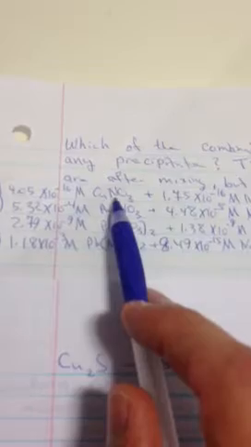So we're given these concentrations. For this compound, we know from our solubility rules that nitrate is going to completely dissolve, and actually all of these will completely dissolve. So we can just think of the concentration of CuNO3 as just the concentration of Cu, because it's going to completely dissolve.